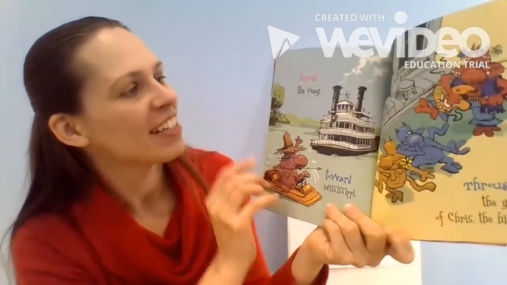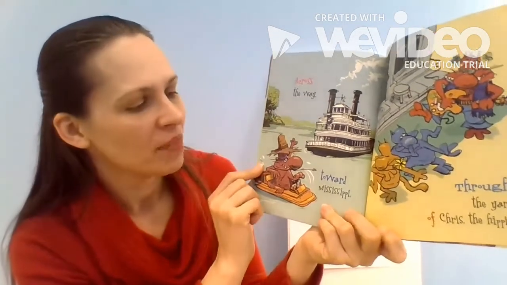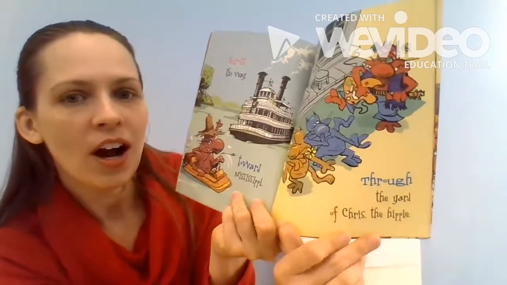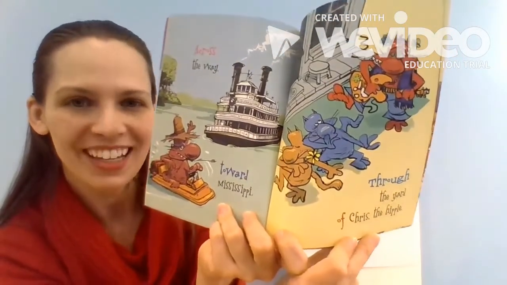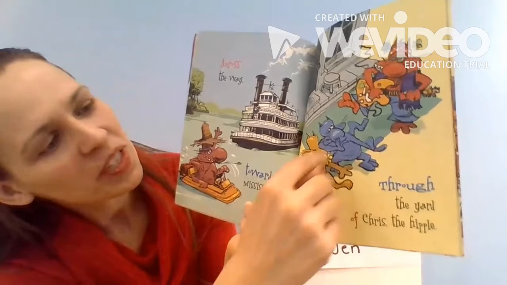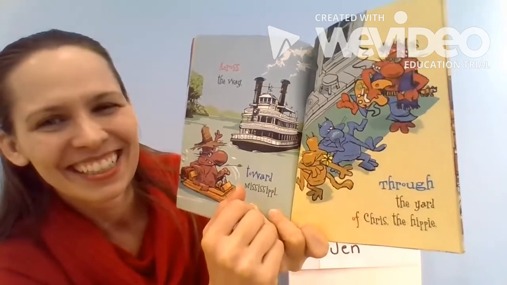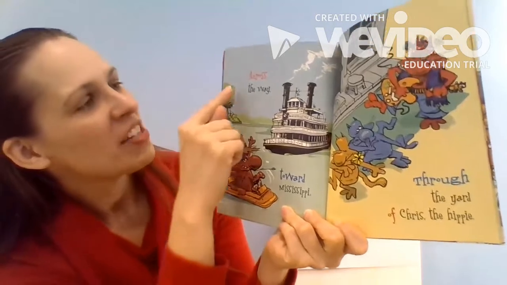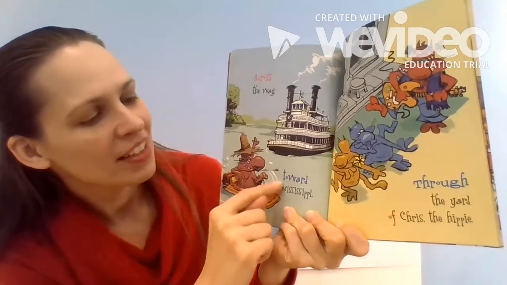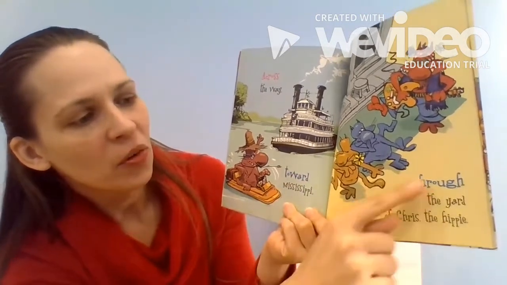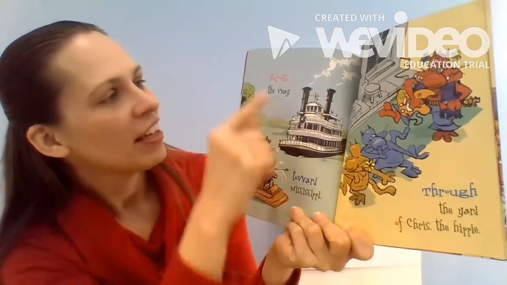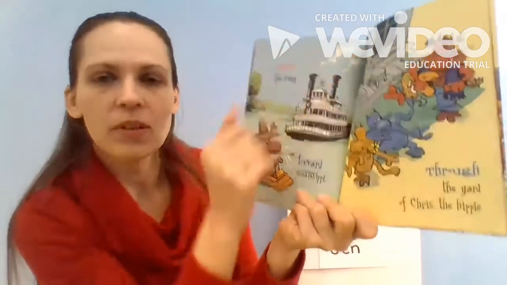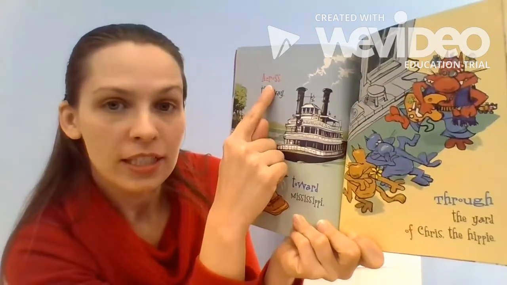Okay, turn the page. Across the way, toward Mississippi, through the yard of Chris the hippie. So which one do you think is Chris here? This one, Chris the hippie. All right, so we have across, toward, through, and of. These show place. Across, like across the street.